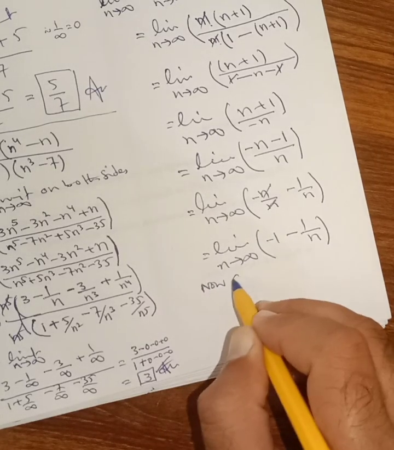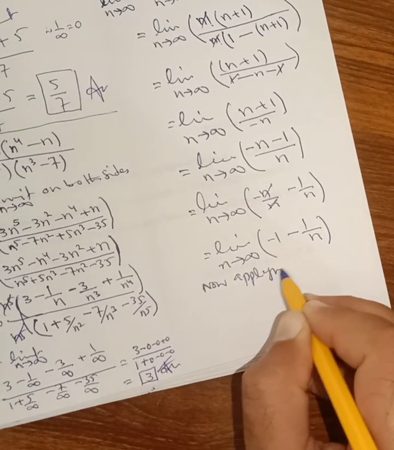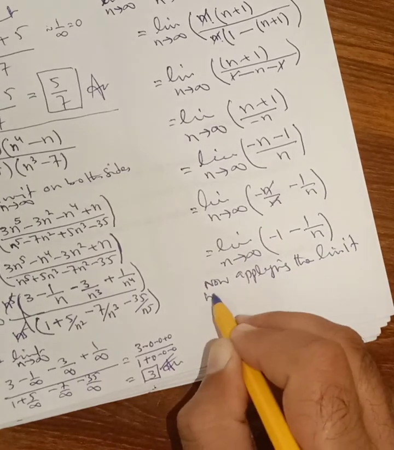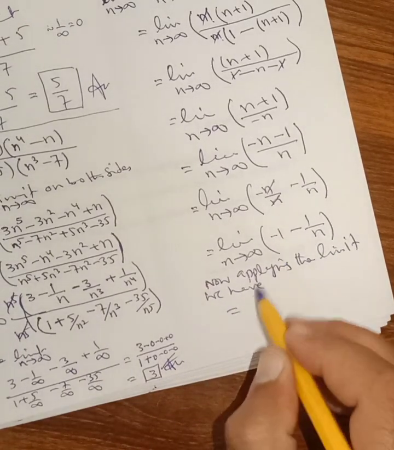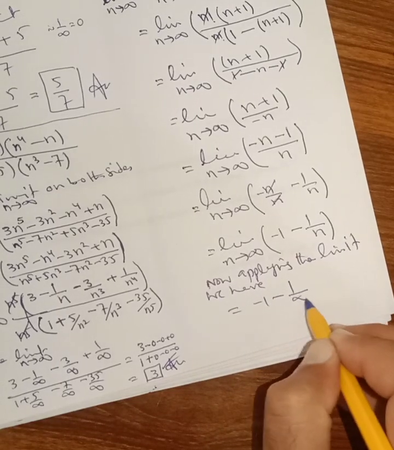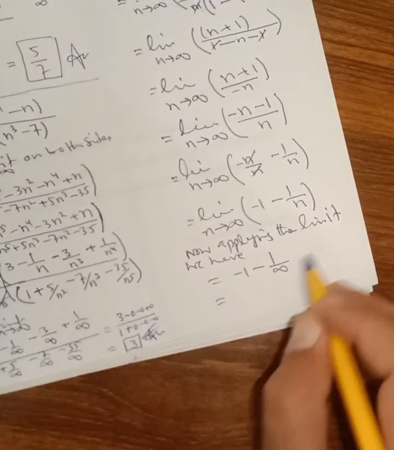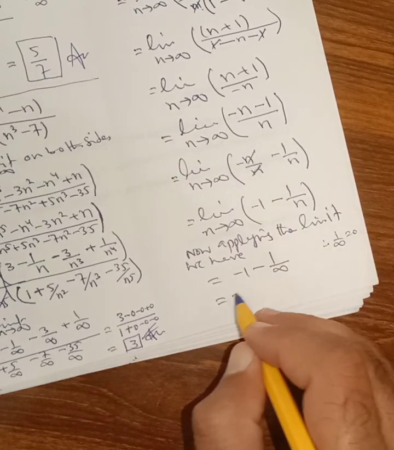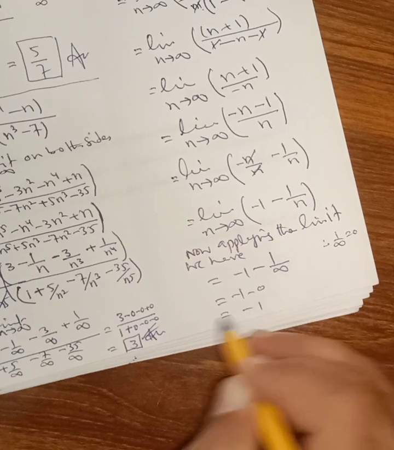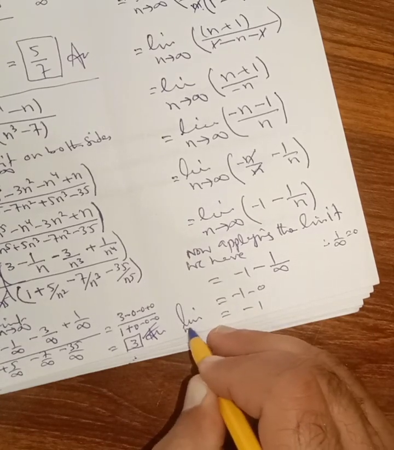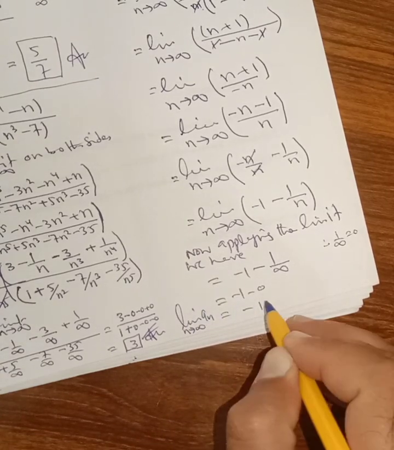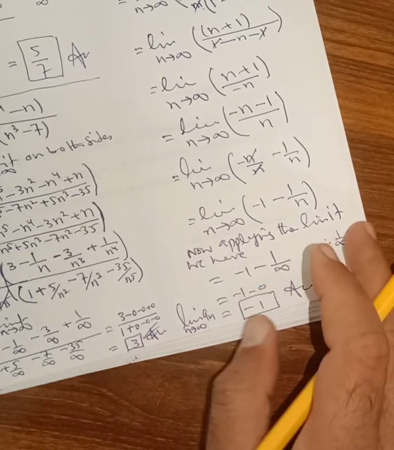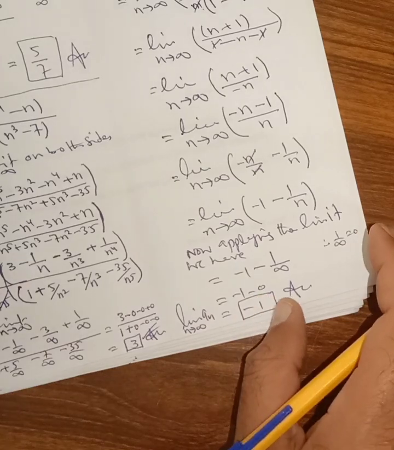Now applying the limit, this will become minus 1 over infinity. Minus 1 over infinity or plus 1 over infinity, in any case it is 0, so minus 1 minus 0, which is equal to minus 1. Hence the limit n tends to infinity of an is equal to minus 1. This is all about question number 3 of class intermediate.